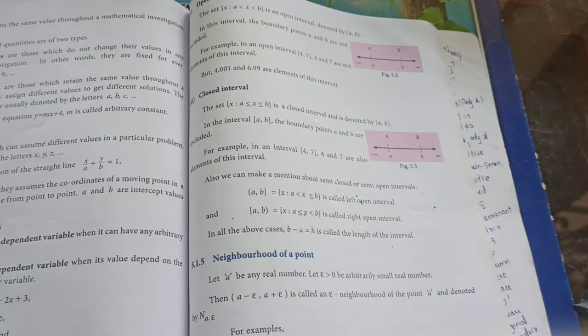In your book they gave some examples, that is 3. 3 is an absolute constant. Is it possible to change this constant? No, right? Then pi. Pi is a fixed value. We can't change it by any mathematical investigation.